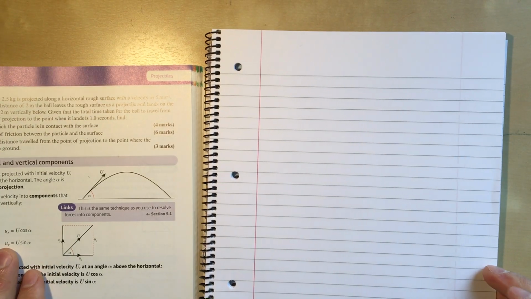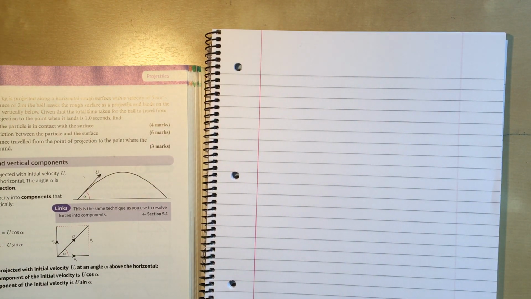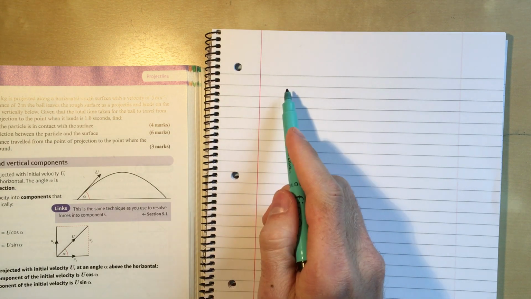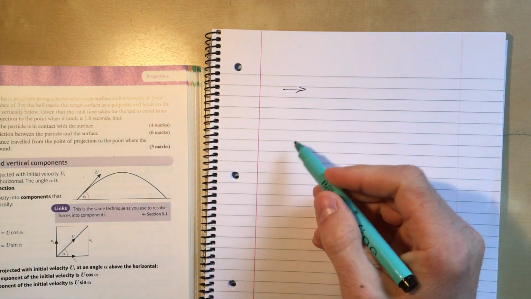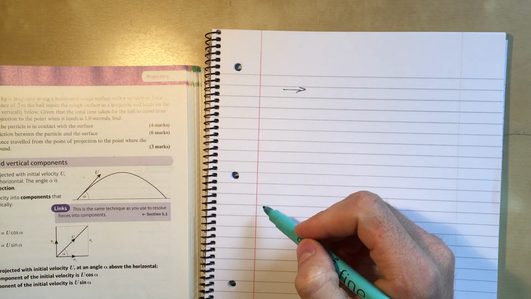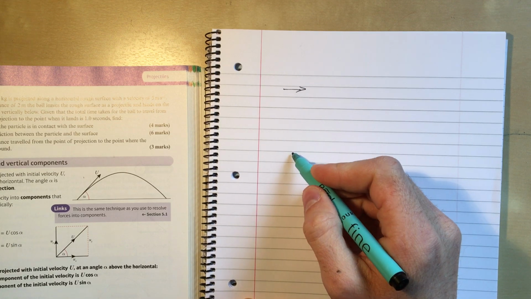Now in section 6.2, we are starting to do something which perhaps seems obvious after 6.1. In all the examples in 6.1, we threw something through the air, but we started by throwing it horizontally. Well, what if we don't throw horizontally? What if we start throwing at a different angle? And these questions would look something like this.